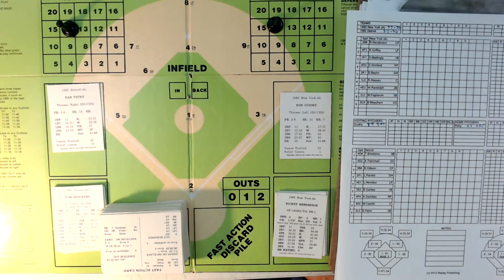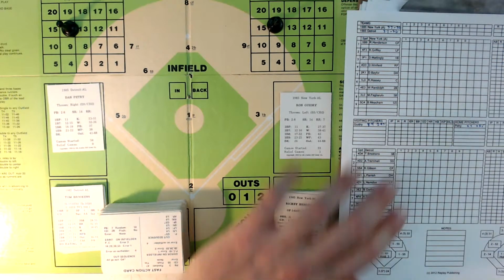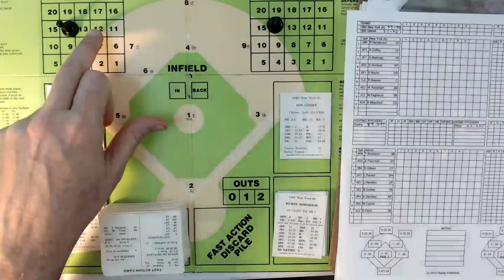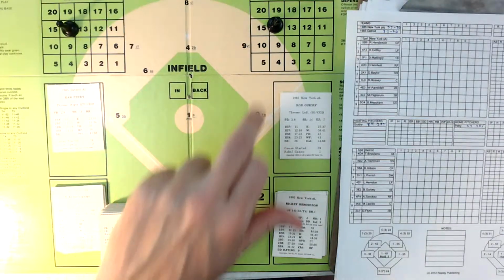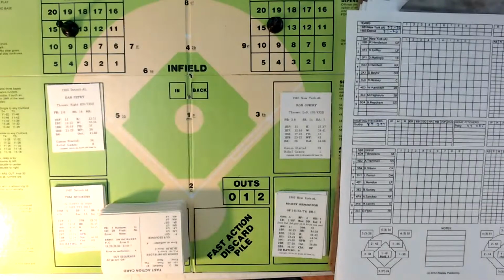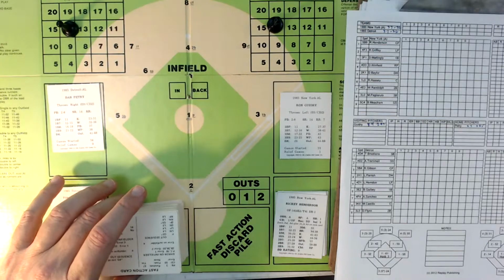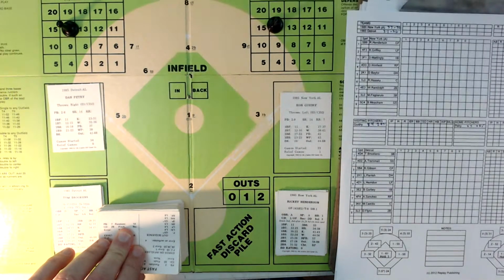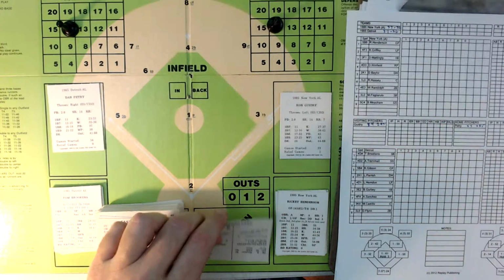The engine is, most of the charts are right on the game board, which is lying on the table, and you have the home pitcher reduction and visitor pitcher reduction, which guides you as to when to replace the pitcher. All right, let's get started. It's going to be Rickey Henderson facing Dan Petry. I'm going to play ball.